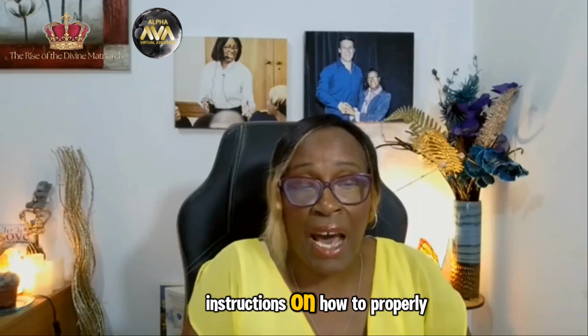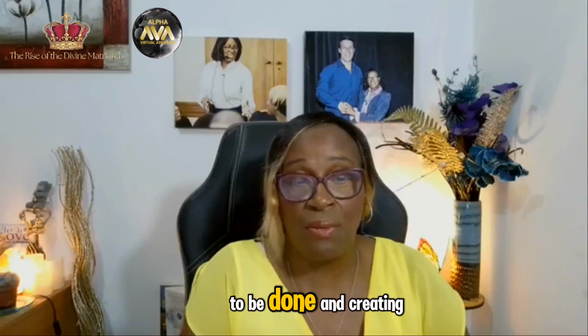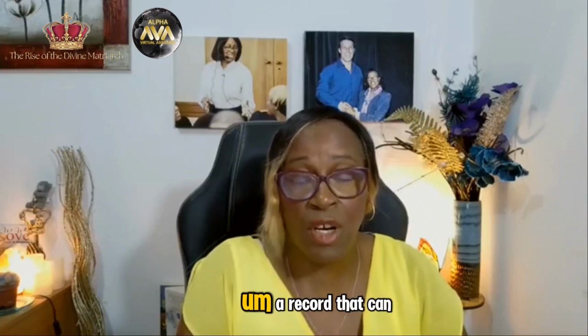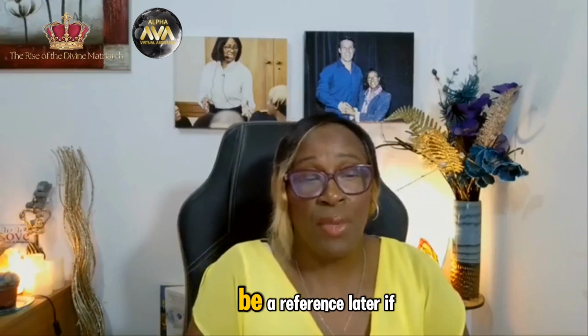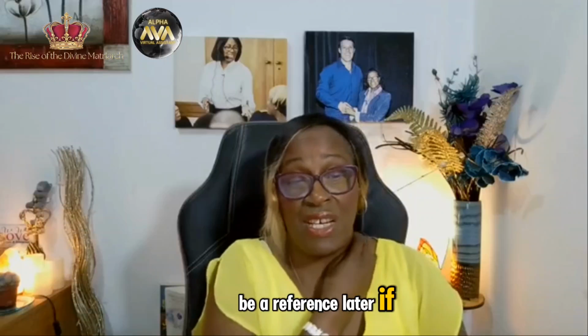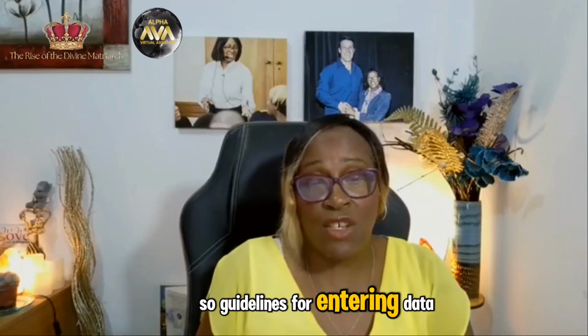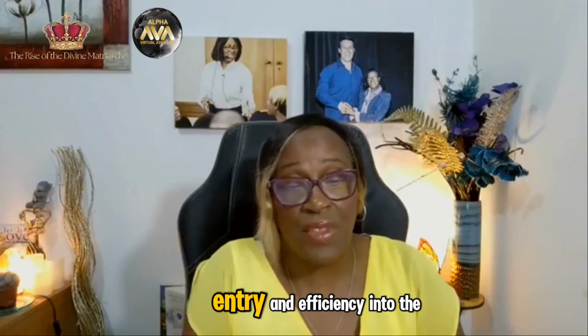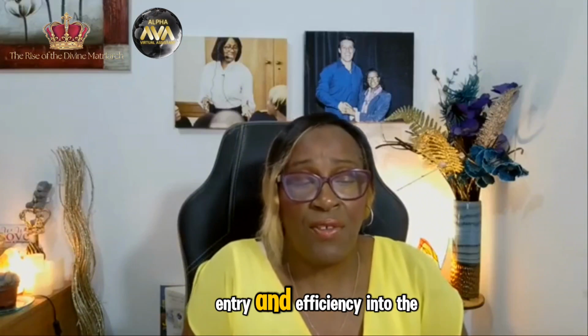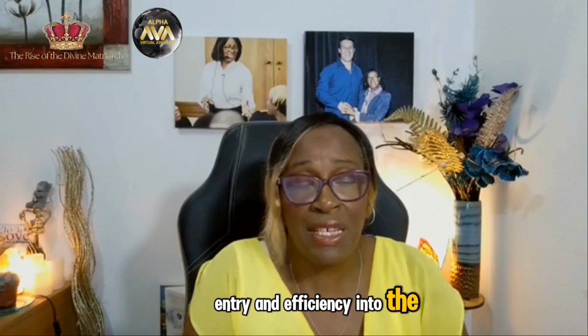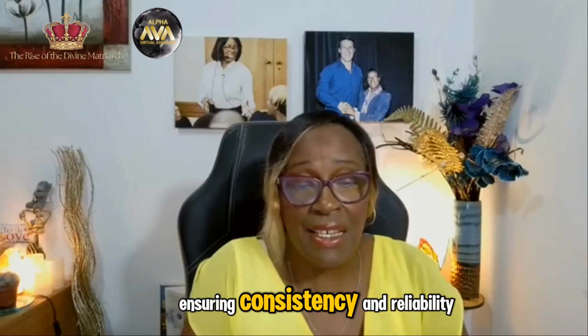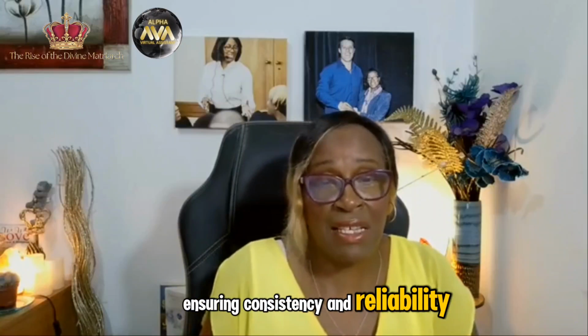Instructions on how to properly document is something that needs to be done, creating a record that can be a reference later if needed as well. So guidelines for data entry and efficiency into the systems, ensuring consistency and reliability.